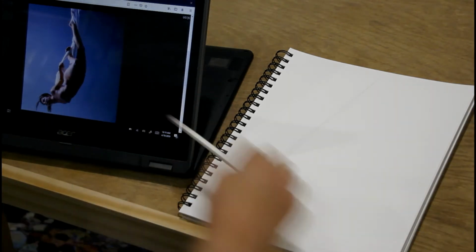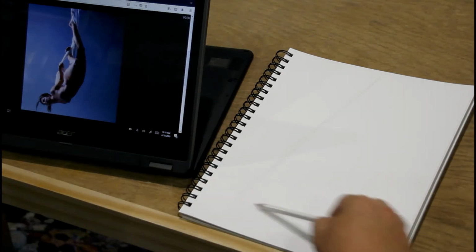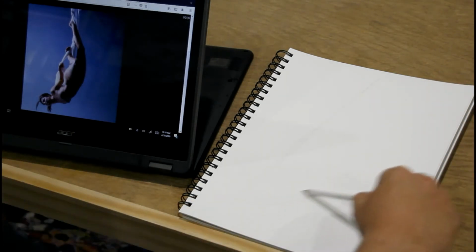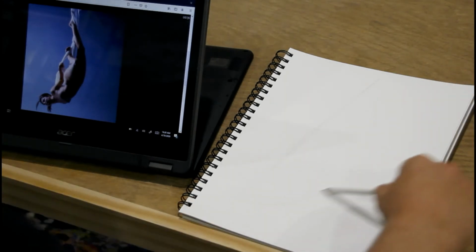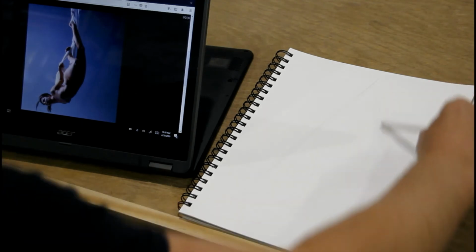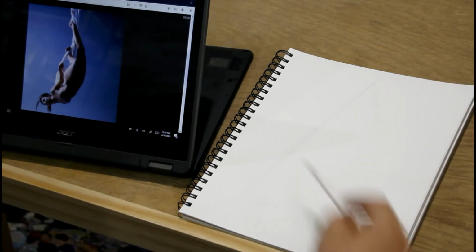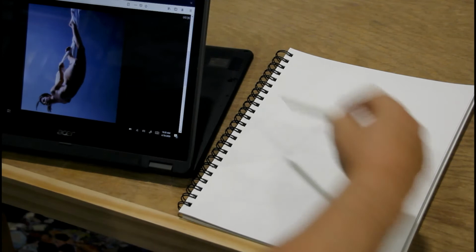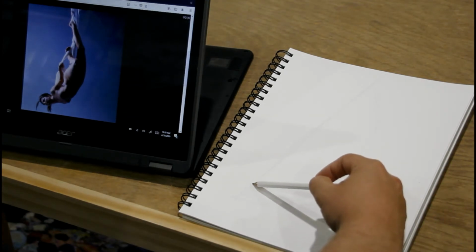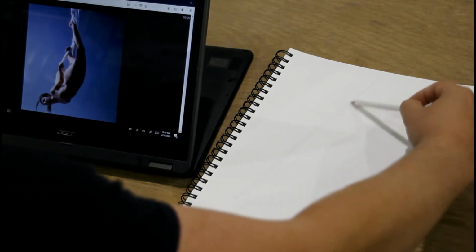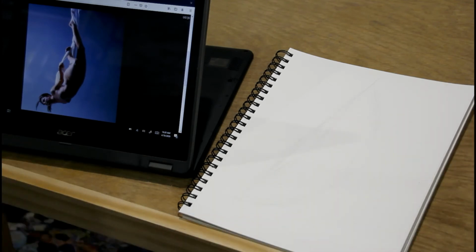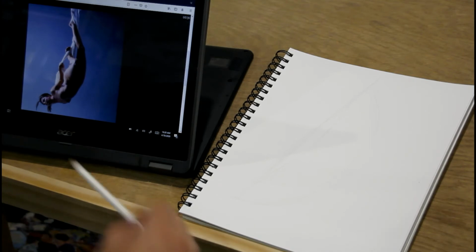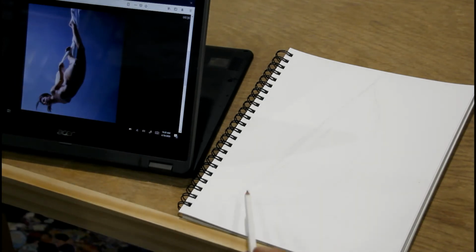And then this larger curve going here gives me a pretty good idea of what this figure is doing. So this one is a little bit more complicated in that it's just a really bizarre pose for the figure.